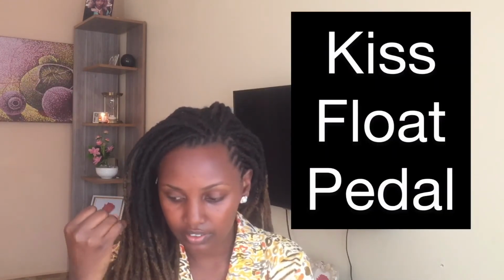There are 3 different ways you can hang your curtains, right? So the first way, there's a kiss way of hanging your curtain, there's a float way of hanging your curtain, and there's a pedal way of hanging your curtain. So there's a kiss, float, and pedal.